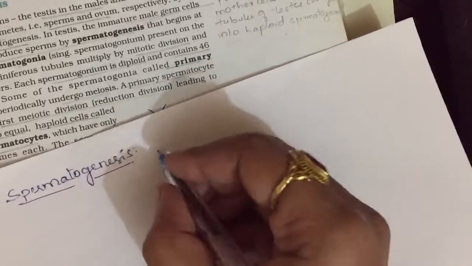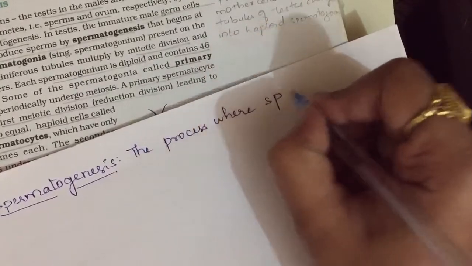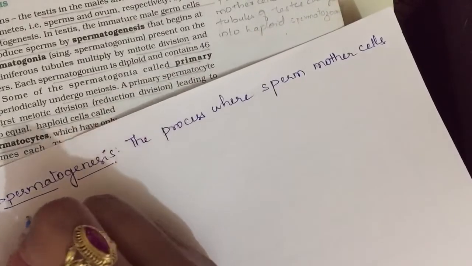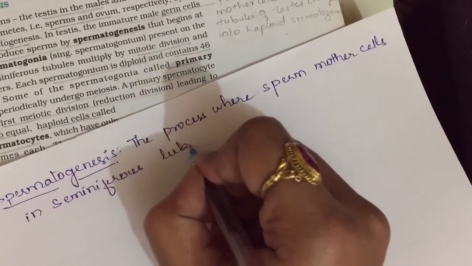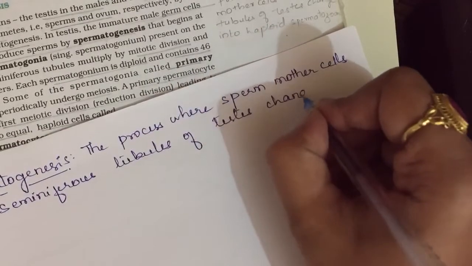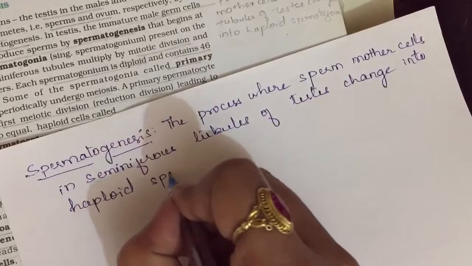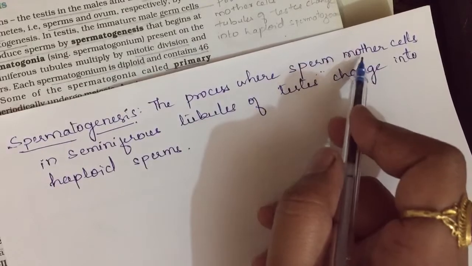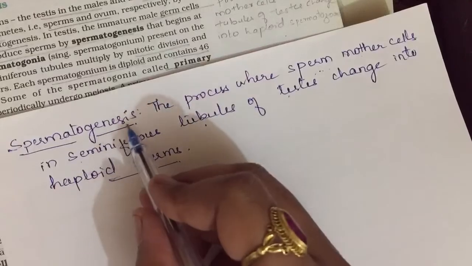It is the process where sperm mother cells, the male germ cells, which are present in the seminiferous tubules of the testes, change into haploid sperms. That process we call spermatogenesis.